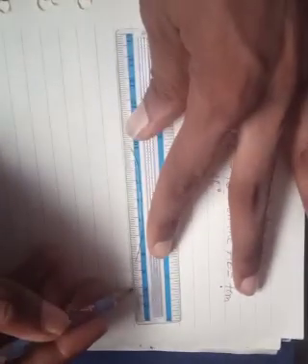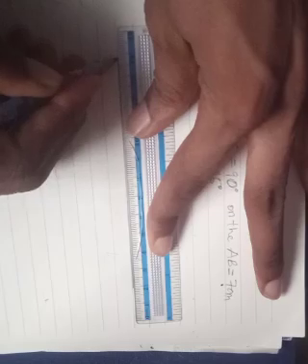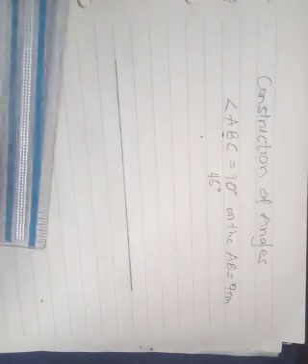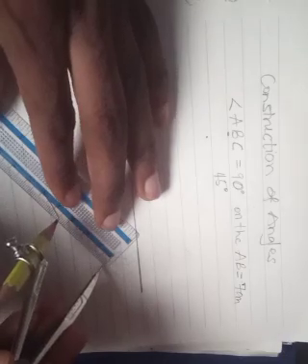Draw a line. You just draw a line first. No measurement, you just draw a very long one, after which you measure 7 centimeters from your rule. Put your rule down or hold it and measure 7 centimeters from 0 to 7 centimeters on the rule.